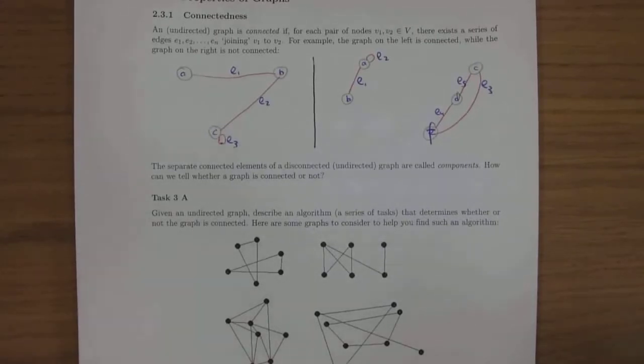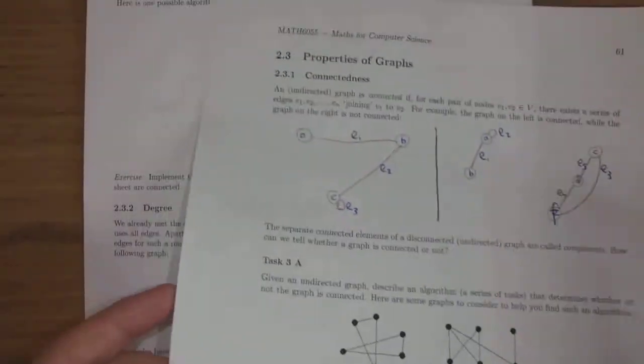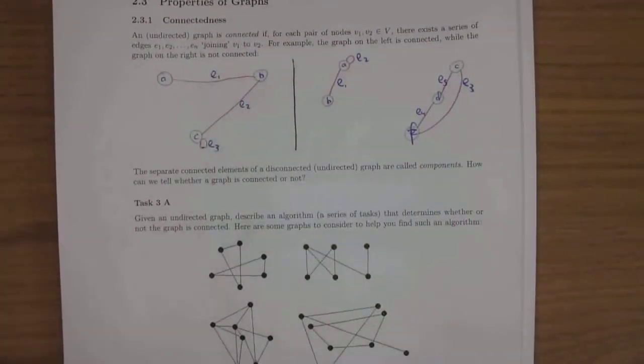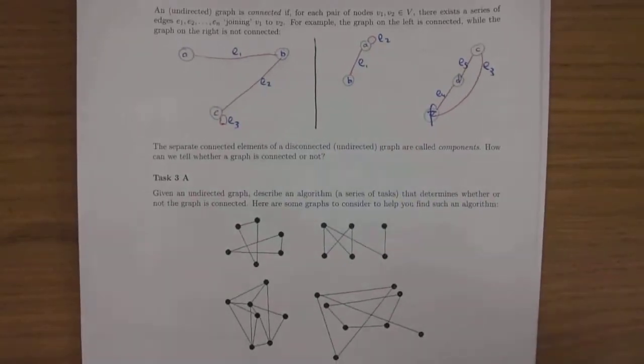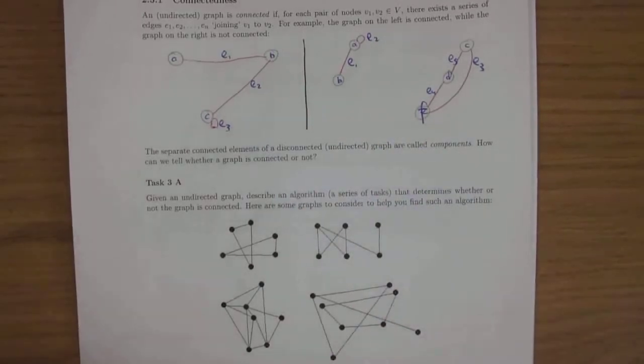I'll pause here and invite you to try and complete this, and then we'll see what I come up with. We might come up with different things. Given an undirected graph, describe an algorithm, a series of tasks, that determines whether or not the graph is connected. Here are some graphs to consider to help you find such an algorithm.